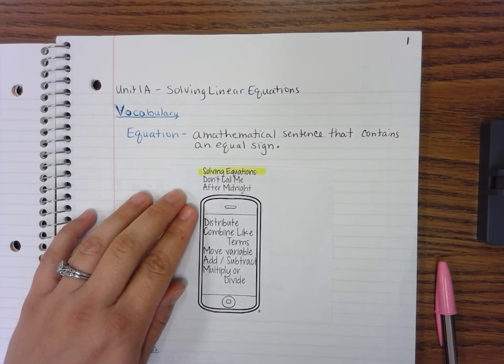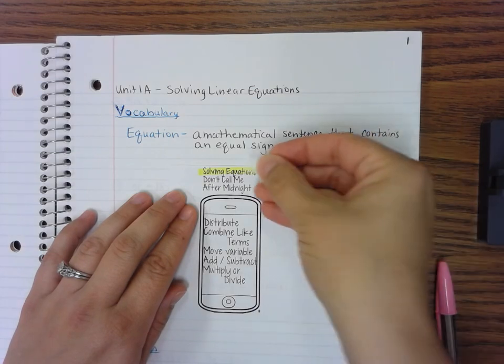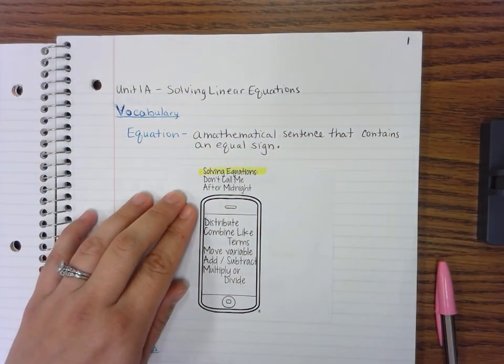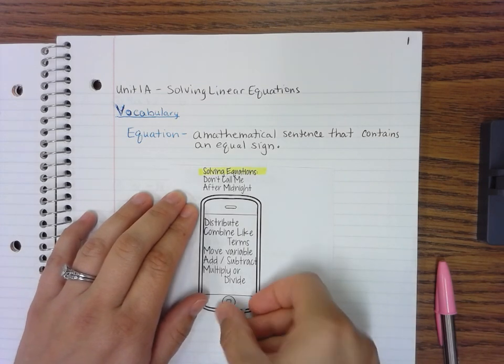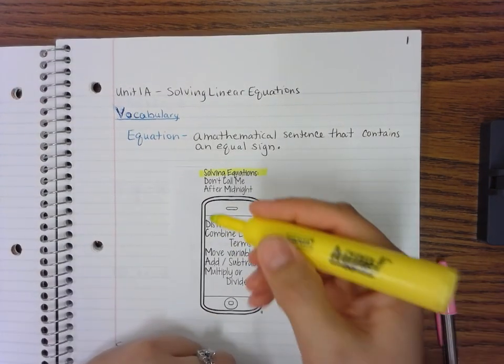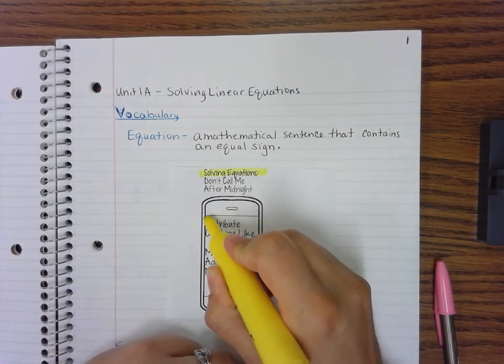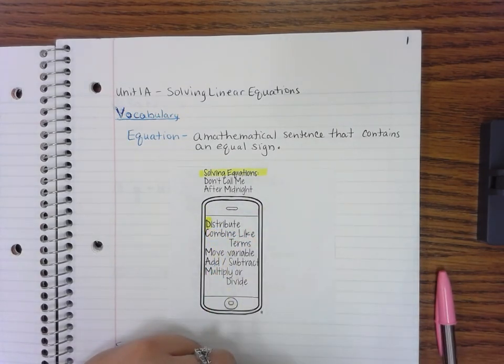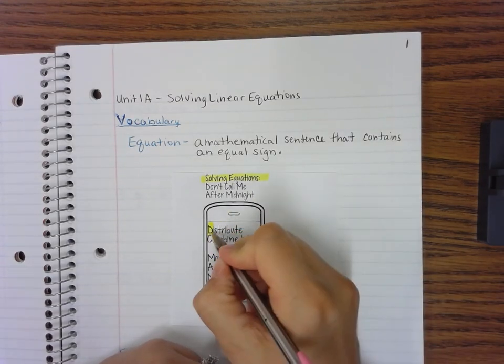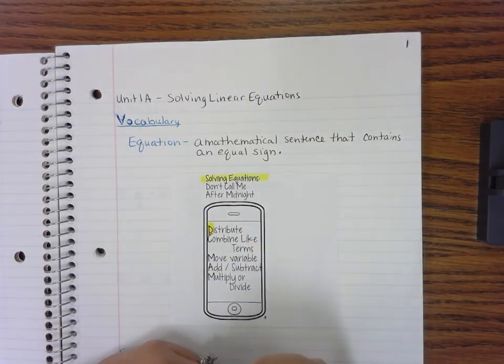I'm going to give this to you in class so that you can tape it or glue it into your notebooks. I'm going to tape mine so that it doesn't move. You can use tape or glue. And I'm going to use my highlighter to highlight the letters. D corresponds with distribute. Anytime we see the distributive property, we want to take care of that first before we can do any solving. So we want to do the D first.